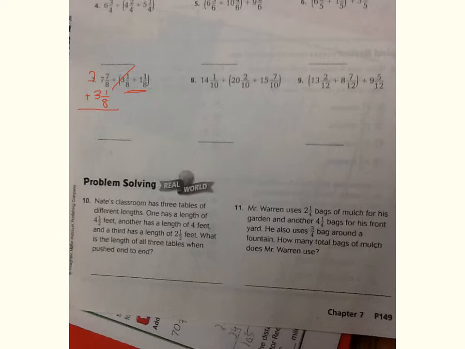Okay, what's 7/8 and 1/8? 8/8. So I write 8/8 here. And because I have a whole and I realize that, I'm going to cross it off and put it up here by the wholes. So now I have 7 wholes plus 3 wholes plus 1 whole. What's 7 plus 3 plus 1? 11 wholes. Okay, so now I'm just going to add 11 to this one right here.